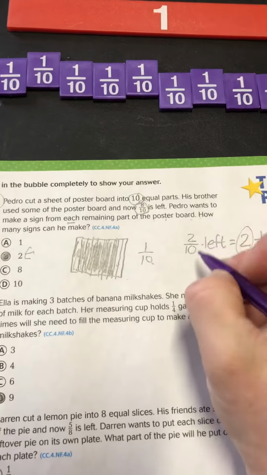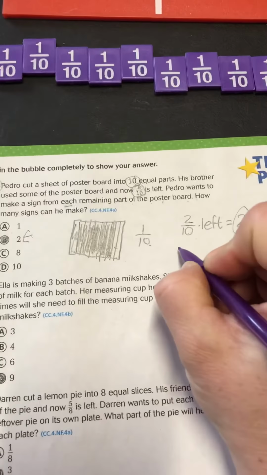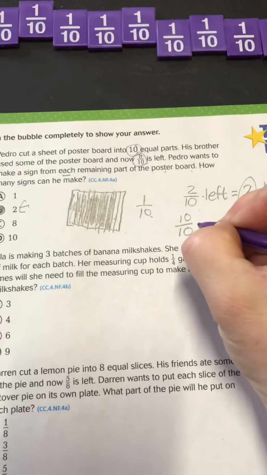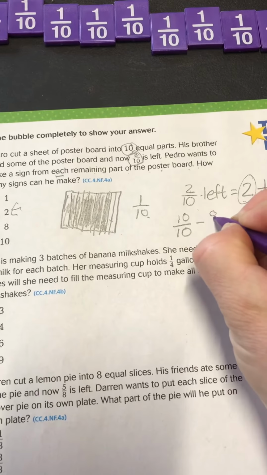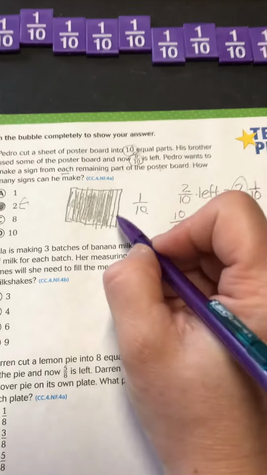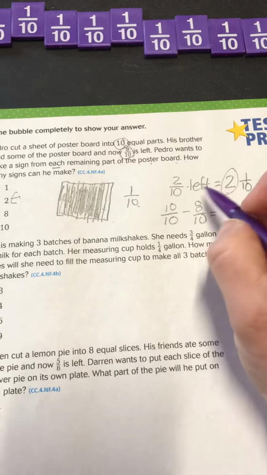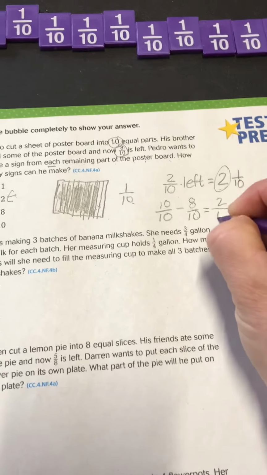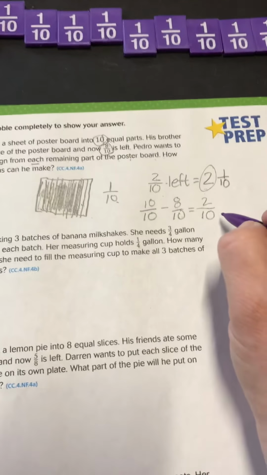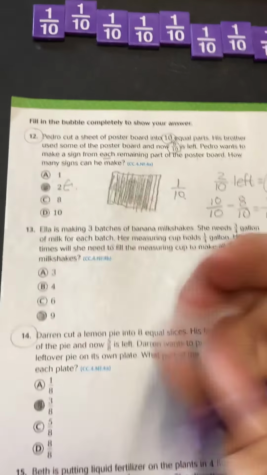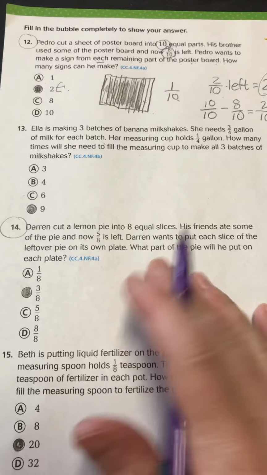Another way to look at this problem, we know that there are 10 total parts, right? 10/10 total. That's how many parts there are. His brother uses 8/10. So if I have 10/10 and I take away 8/10, it would be the same as this. But if you can think of this in your head and not have to draw it, 10 minus 8 is 2. So he would have 2/10 left. And if he was making something out of each of the pieces left, he'd have 2 pieces left. Good deal?